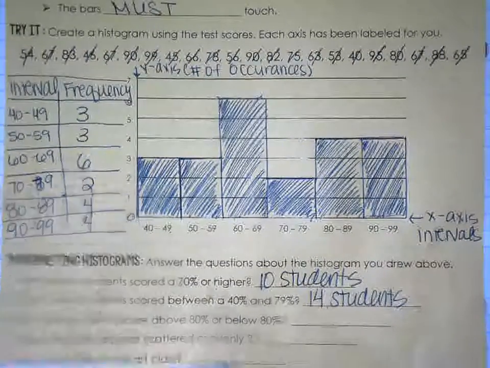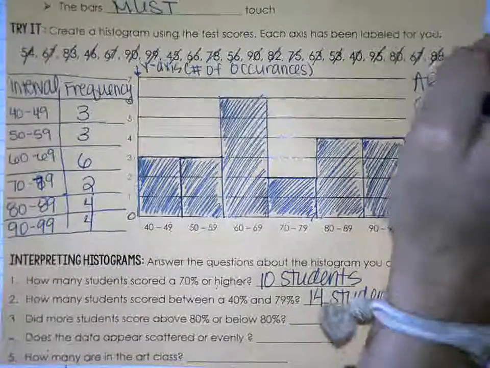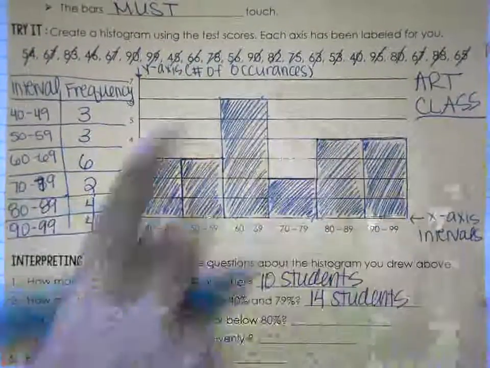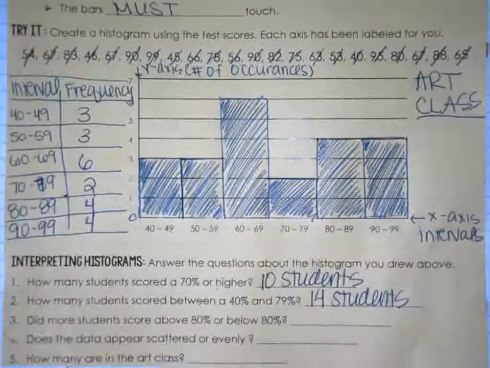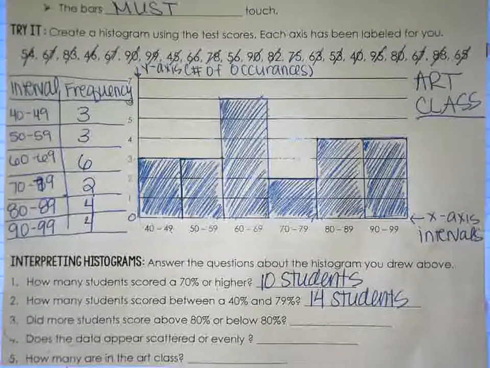And then how many are in art class? This is art class. It unfortunately just did not say for some strange reason. So this is about art class. So how many are in the art class? How many total are in the art class? So answer those three questions for me. And then I'm going to give you one more example, so we're going to flip it over.